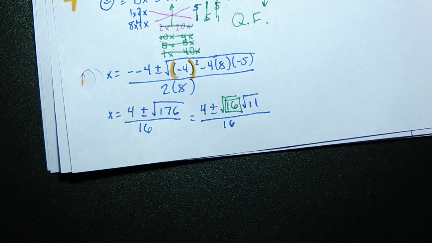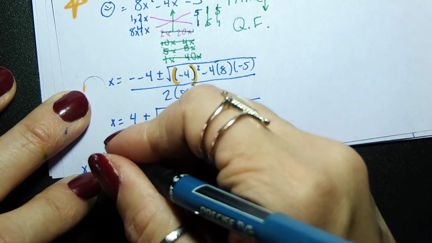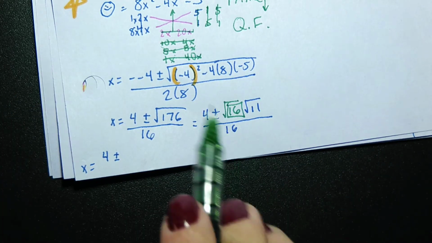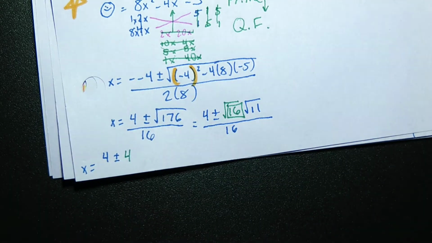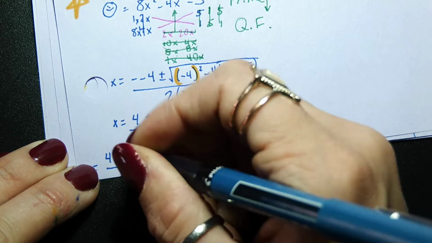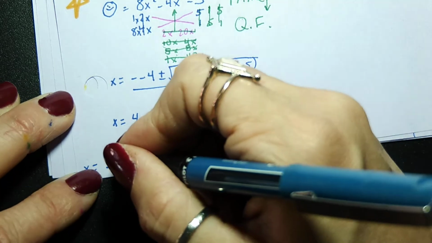I am not ready to division distribute yet. So 4 plus or minus the square root of 16 is 4. I'm still simplifying the radicals. Over 11 and then over 16. Can I simplify the radical any further? Nope. So now we're ready for division distribution.